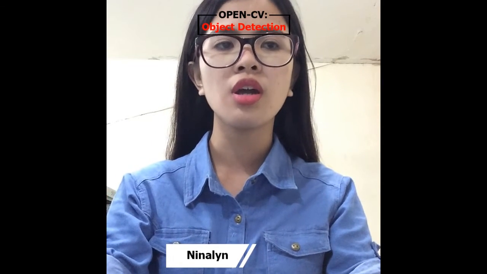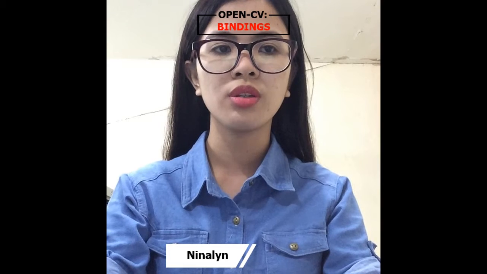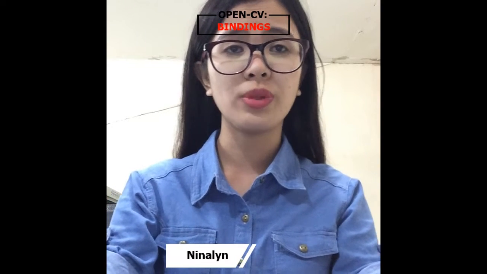Today we're going to discuss OpenCV object detection and Python bindings using OpenCV. First, I'm going to discuss object detection. The goal is that we will see the basics of face detection using Haar feature-based cascade classifiers. Second, we will extend the same for eye detection and so on.